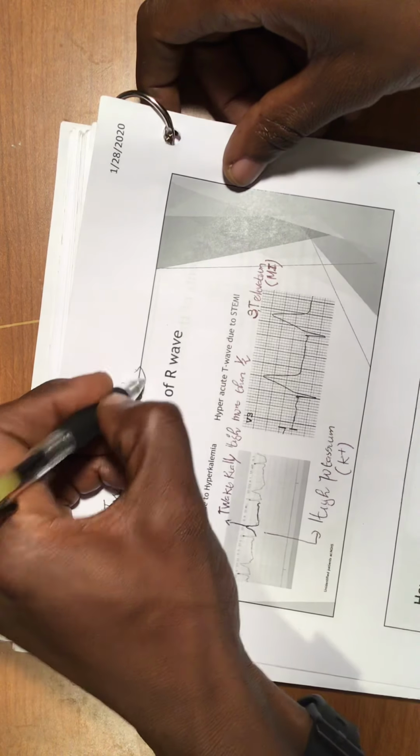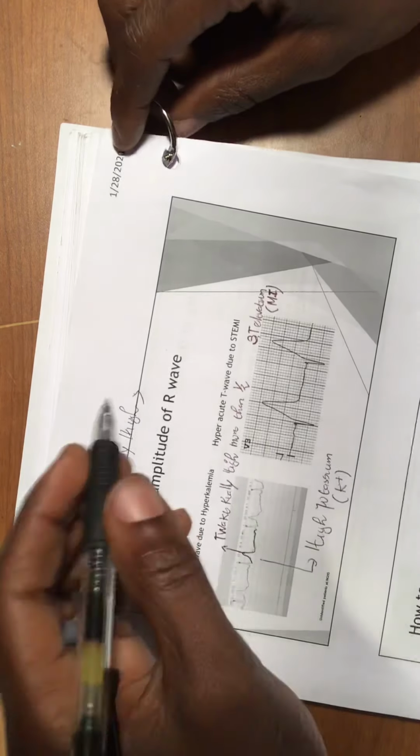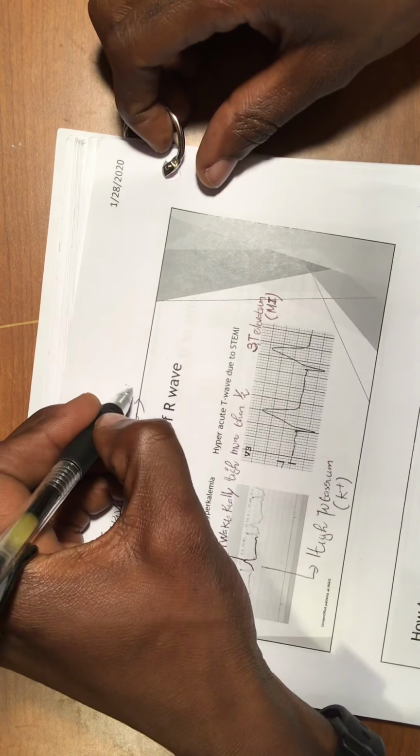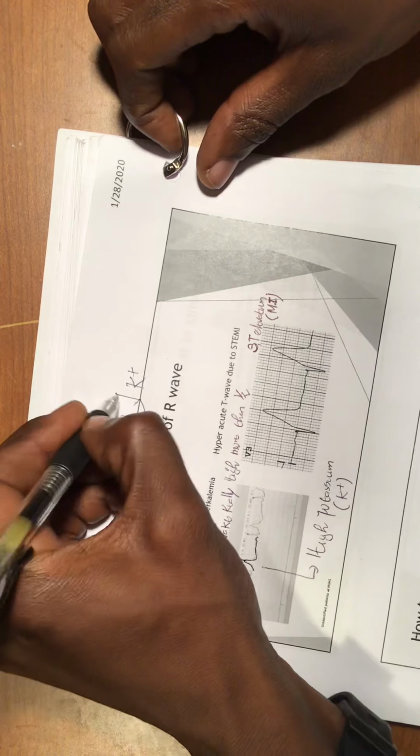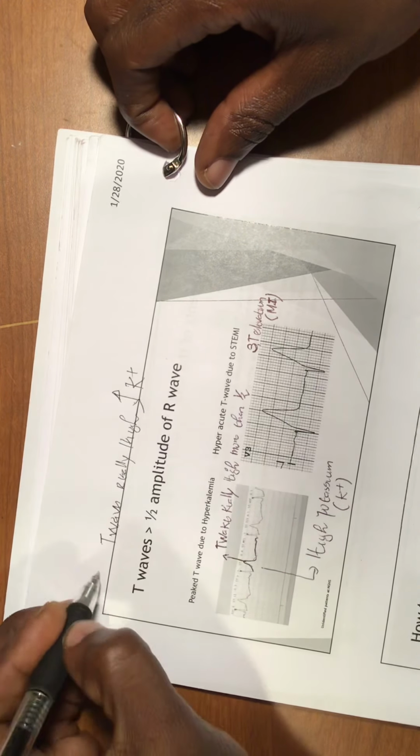What does that mean? Sometimes when you have these high T waves, that means you have high potassium. If you have your potassium really high, you can have a high T wave.